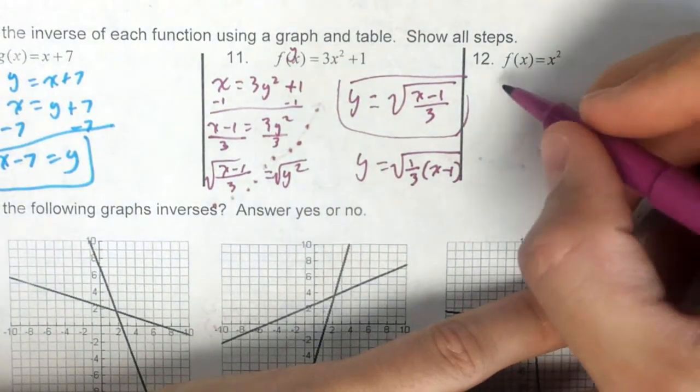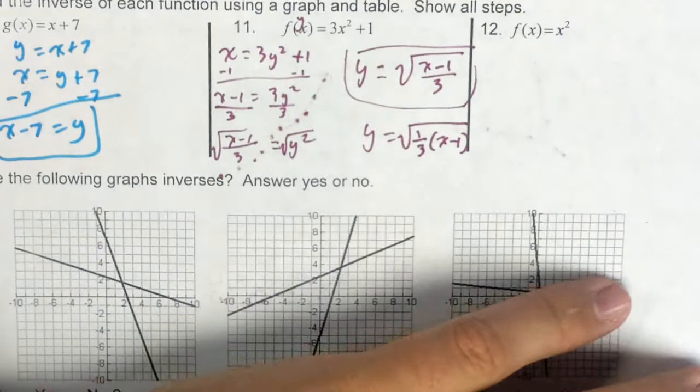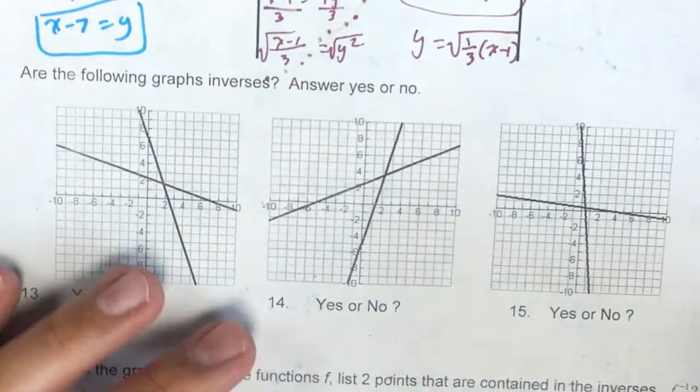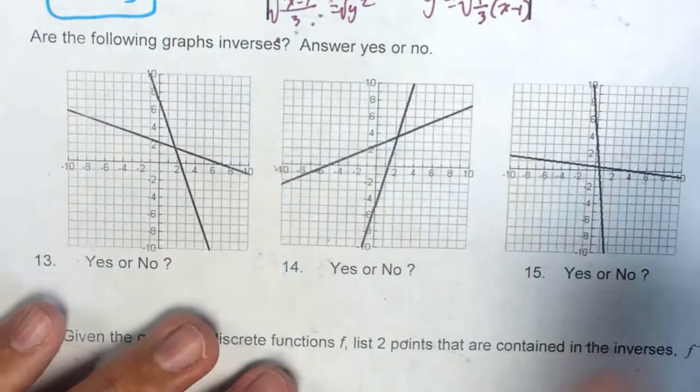Alright, and the last one here, go ahead and switch x and y. Actually, I'll let you all do that one on your own. Gotta have something for y'all to do for tomorrow for extra points.